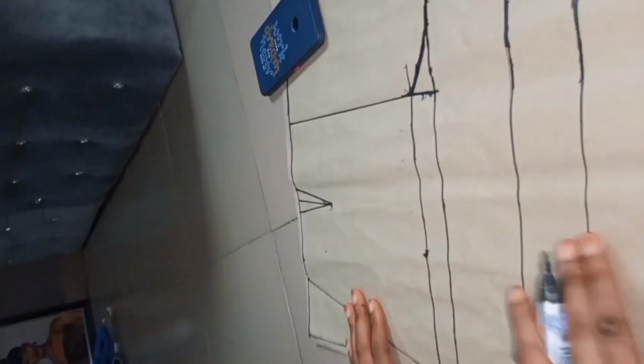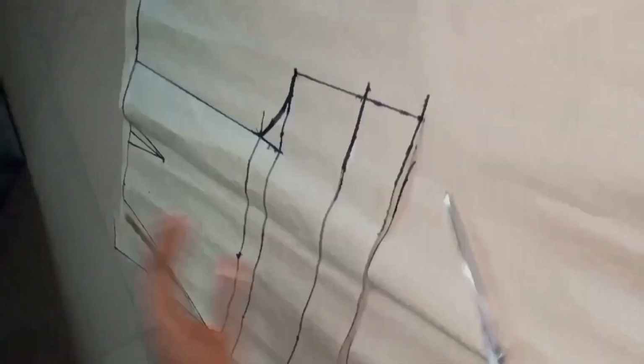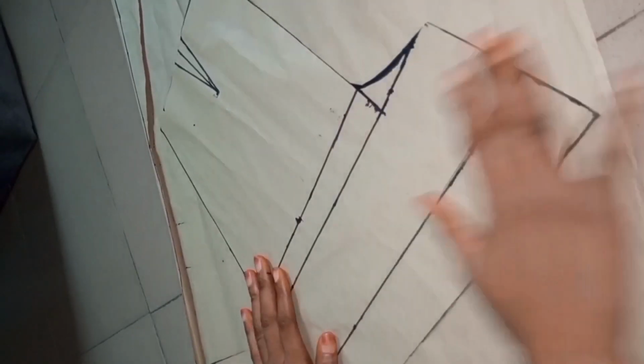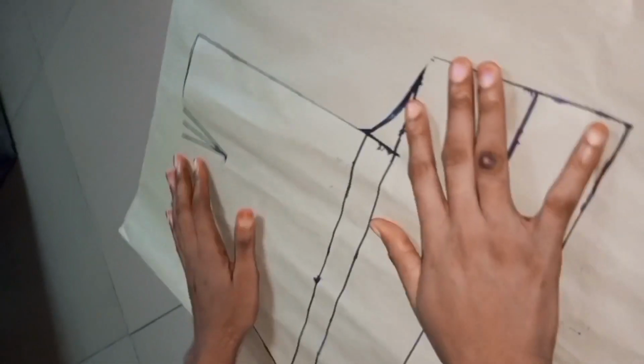So this is the front part of our pants. You see how simple and easy it is to draft. I'll just go ahead and cut it out because we'll be using it to cut out the back parts. Very easy to draft. So I'm just going to go ahead and place the front parts on the back parts, just so we can cut out the back parts.